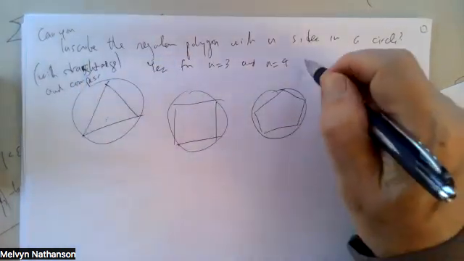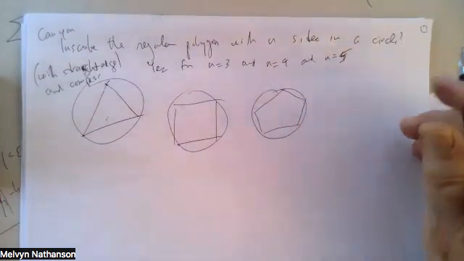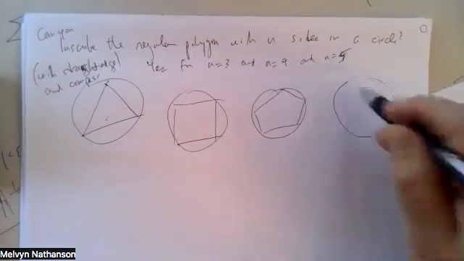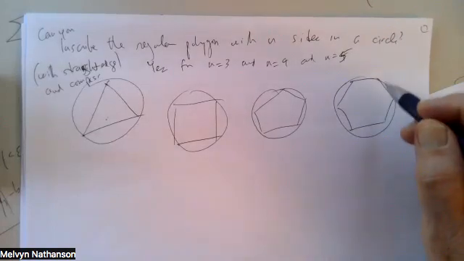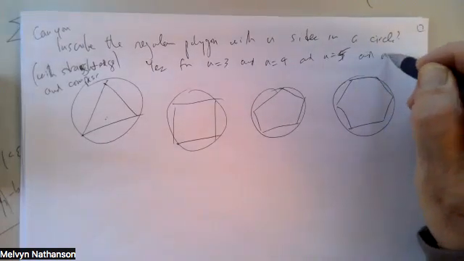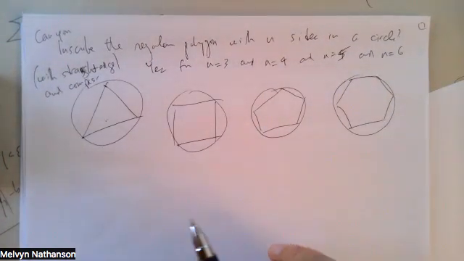You can inscribe a pentagon. This is much harder, but it can be done. You can inscribe the hexagon. So all of these figures can be inscribed in a circle.